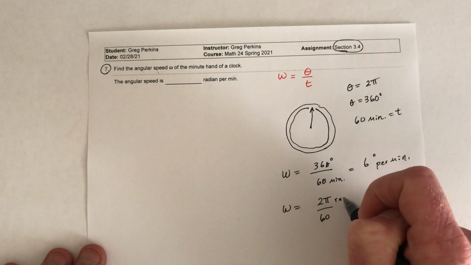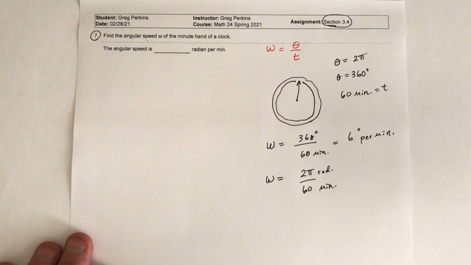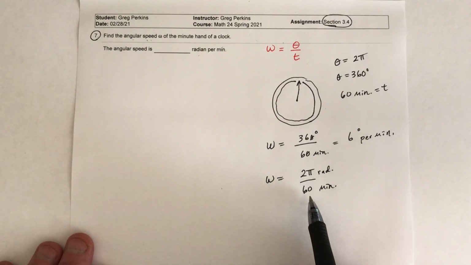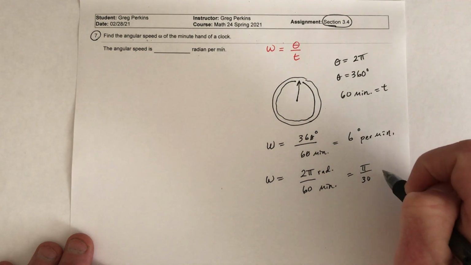This is in radians, and this is in minutes. And then when you reduce, a 2 will divide into a 60 30 times. So that's going to be pi over 30. And now it's in radians per minute.